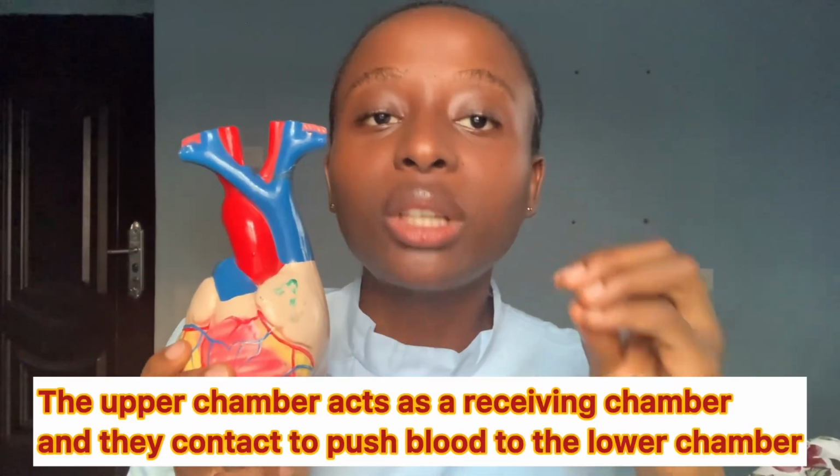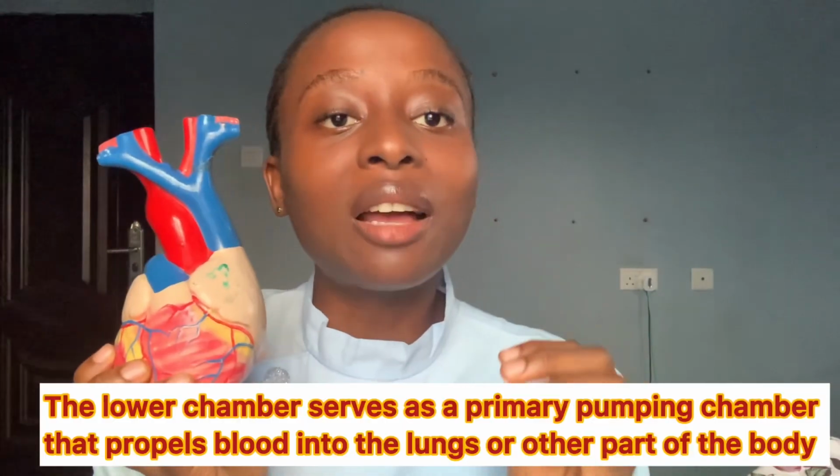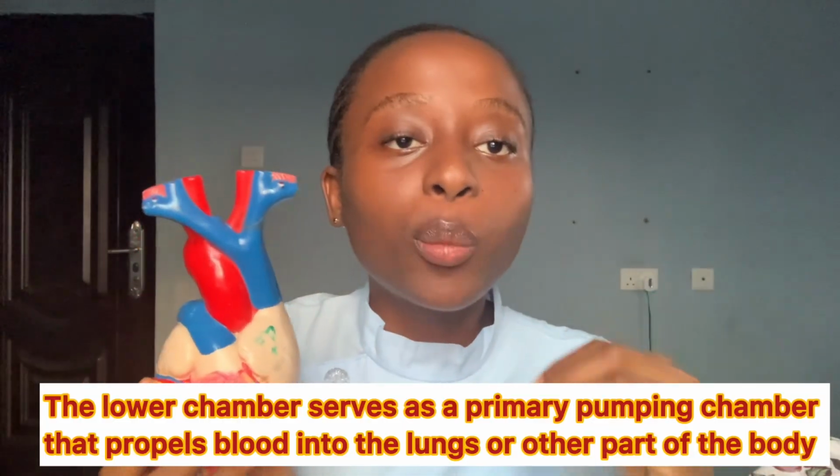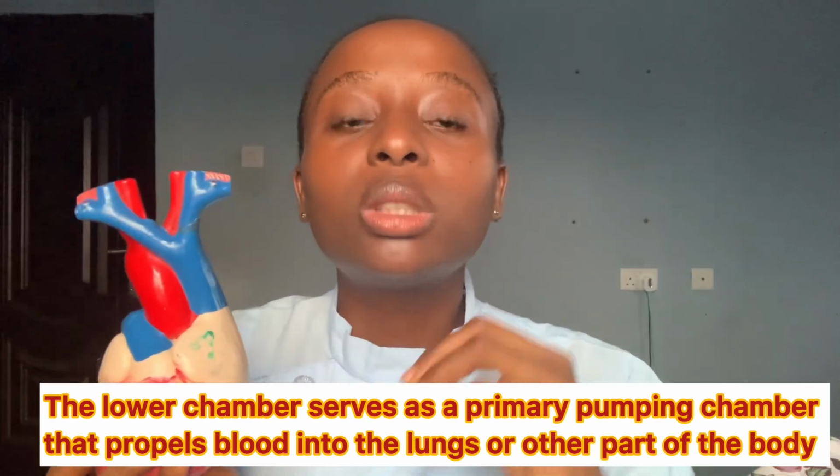They act as a receiving chamber and they contract to push blood to the lower chamber. The lower chamber, that's the right ventricle and the left ventricle, they serve as the primary pumping chambers of the heart, and they help in propelling blood into the lungs or other parts of the body.